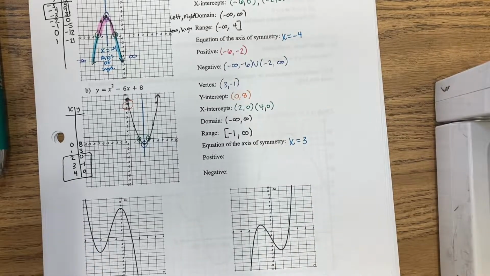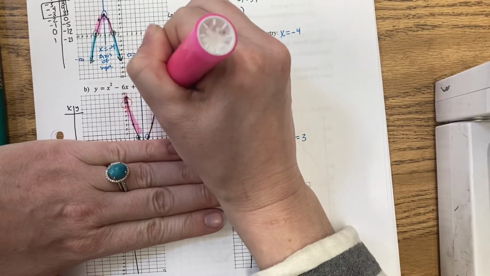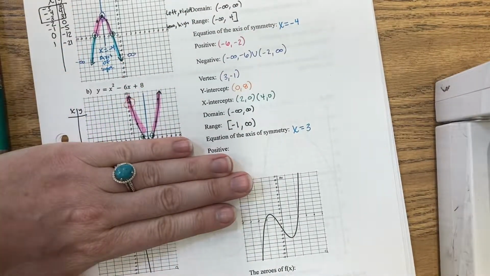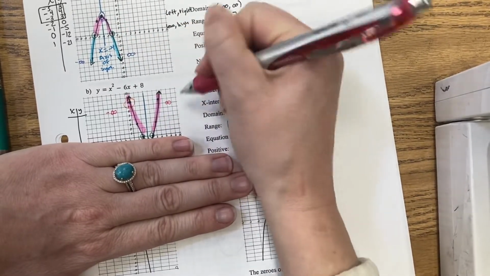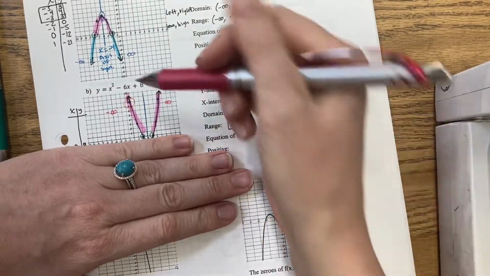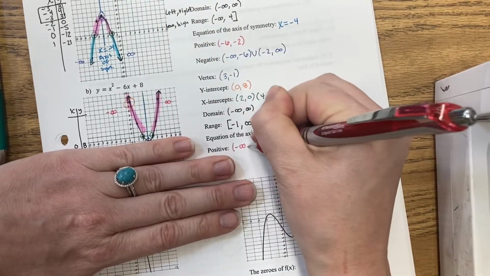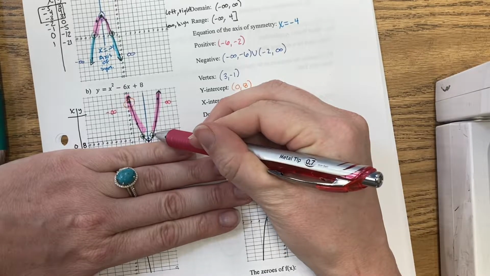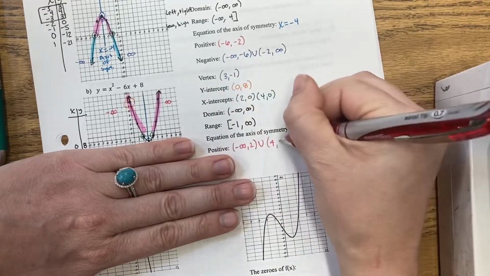When is my graph positive? This one is positive here and here. So I'm going to have -infinity, positive. So it'll be -infinity until 2. Then there's a gap where it goes below it. Then from 4 to positive infinity.